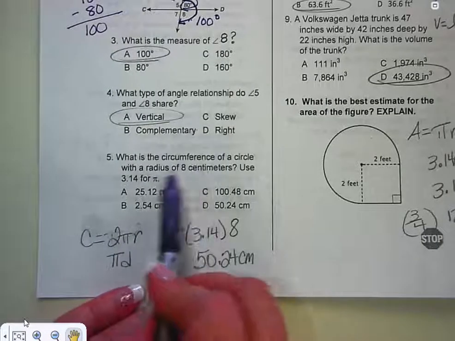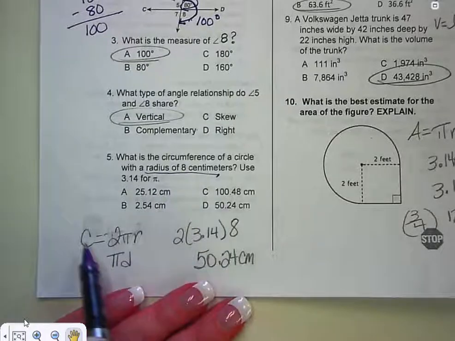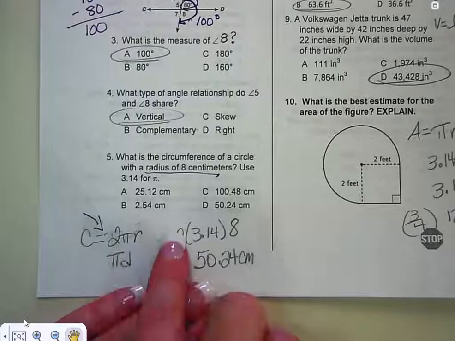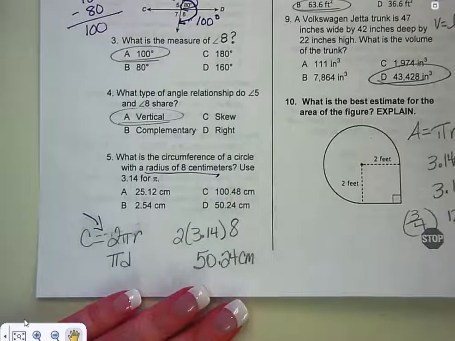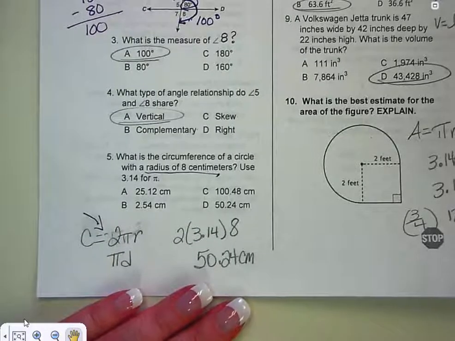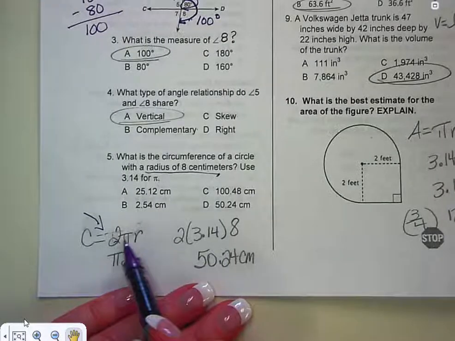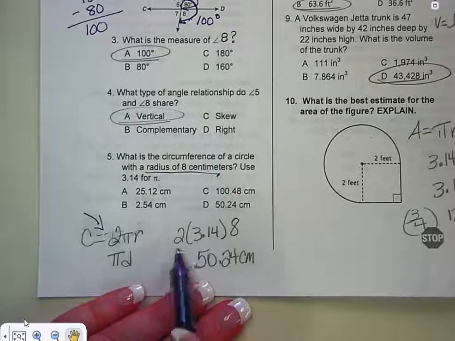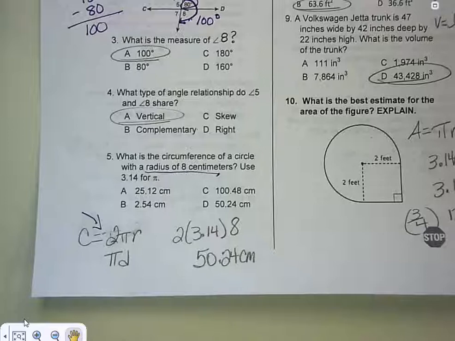So this tells us the radius is 8, so I'm going to use this formula: 2 times 3.14 times 8. And when I do that on a calculator, I get 50.24 centimeters.